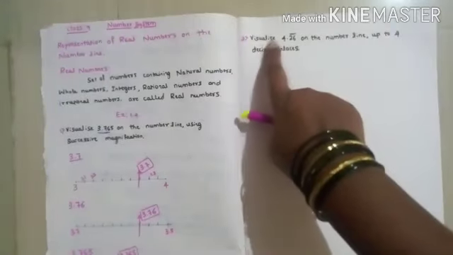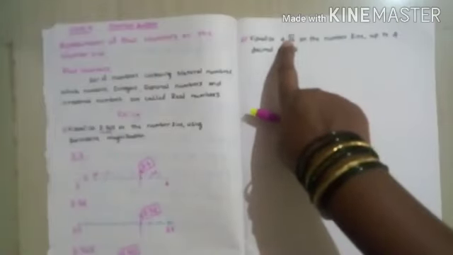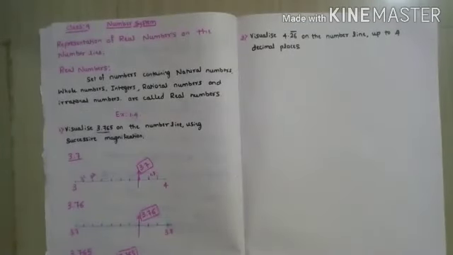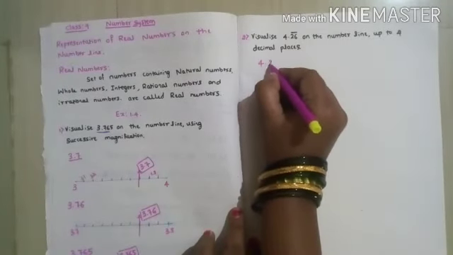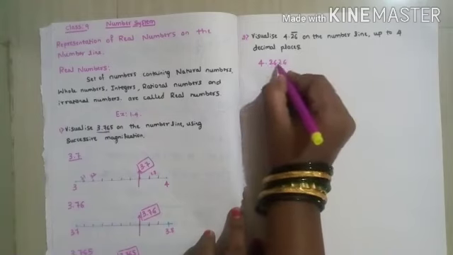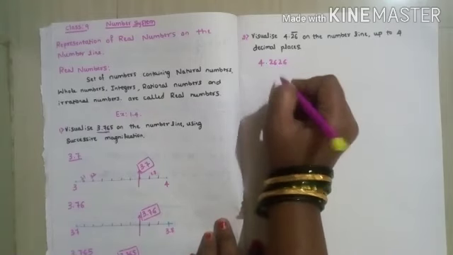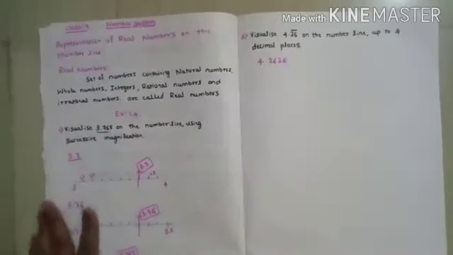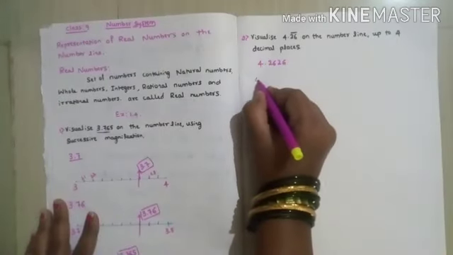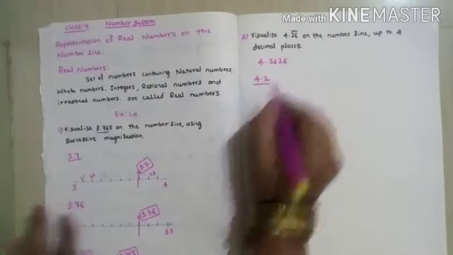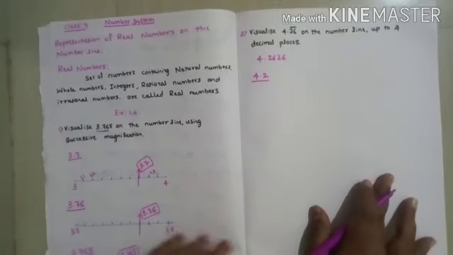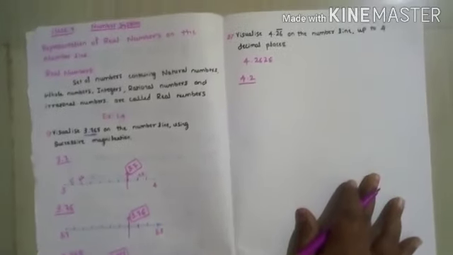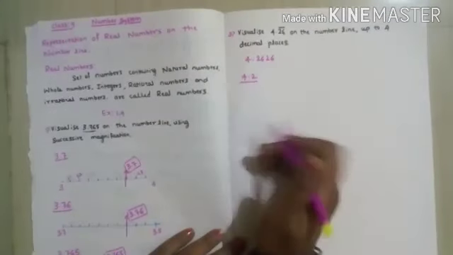But here they told us to visualize 4.26 on the number line up to 4 decimal places, which means 4 places after the point. We want to represent 4.2626. For that, first we want to represent 4.2. 4.2 will come between 4 and 5.